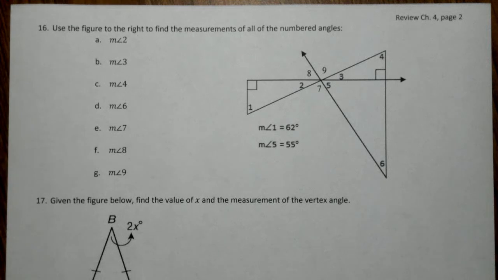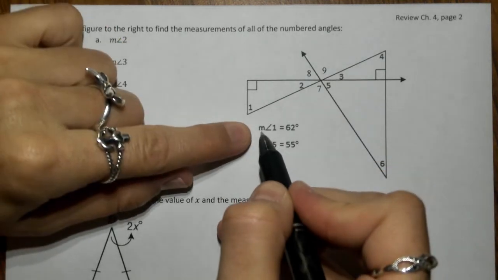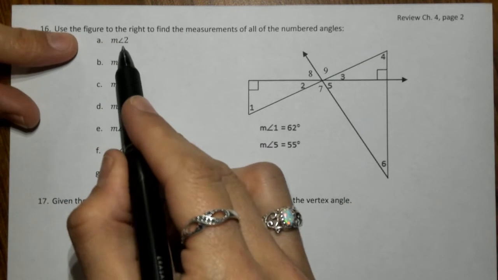Alright, so this is just going to be a video on number 16. What a lot of fun we have going on here. Oh my gosh, what do we do? Well, baby steps, one step at a time. Okay? First thing we see here, part A is wanting the measurement of angle 2.